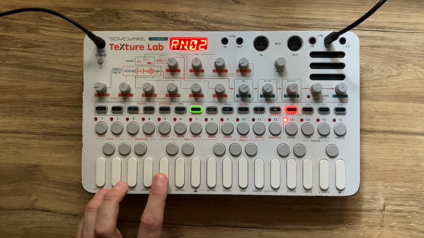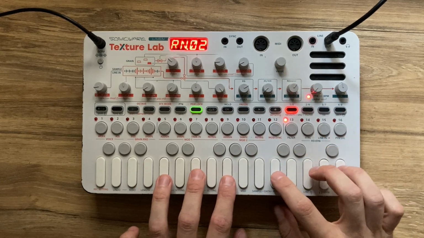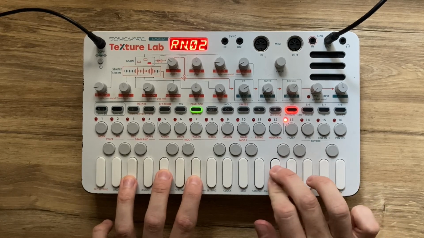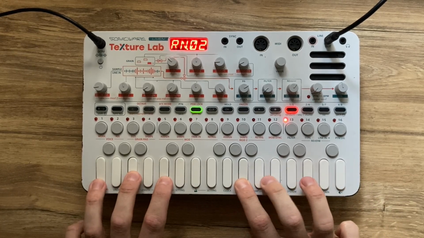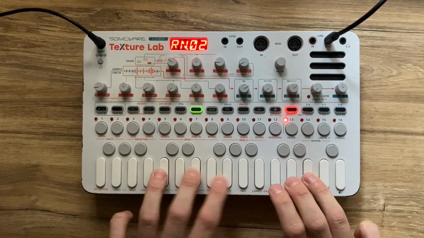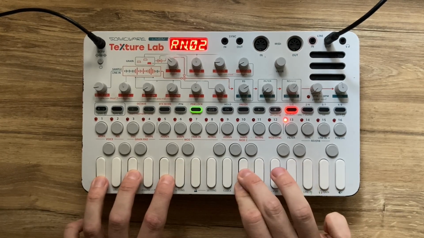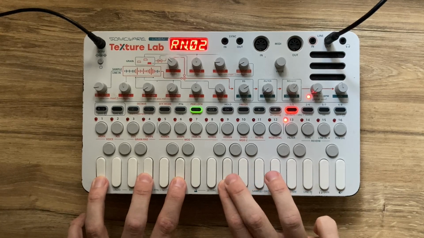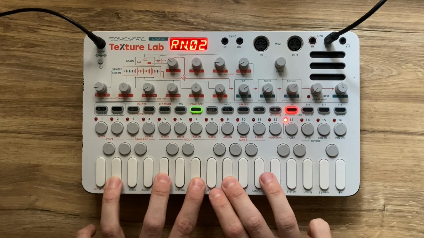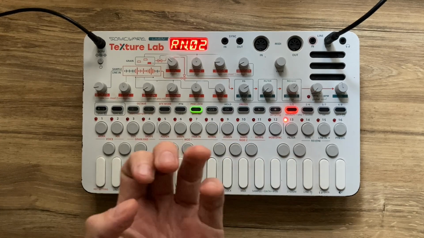And then what I did was I resampled that so that now I can play that noise chromatically on the keyboard. And I think it has this really cool lo-fi grittiness to it that I really like.